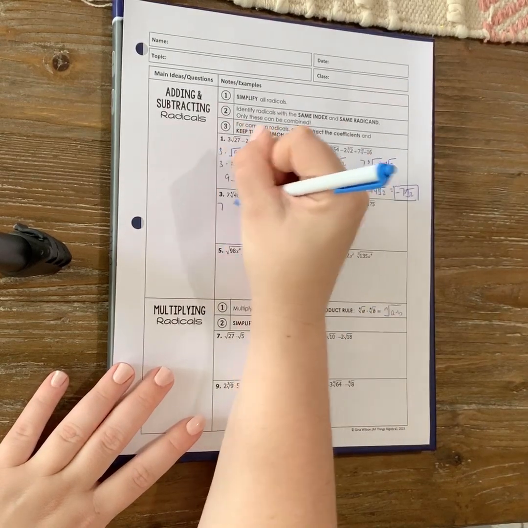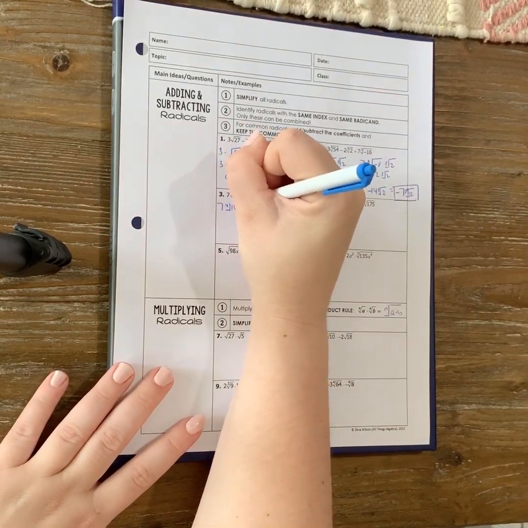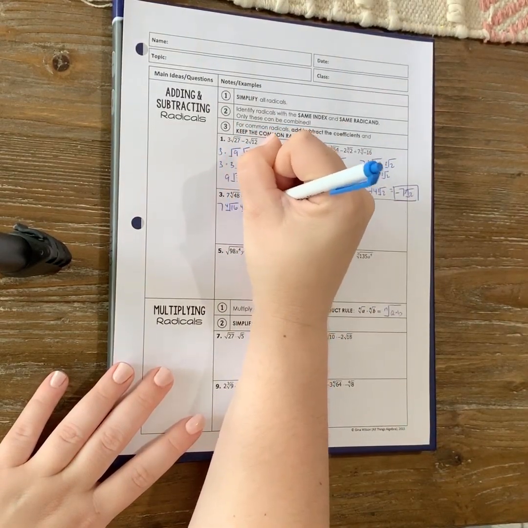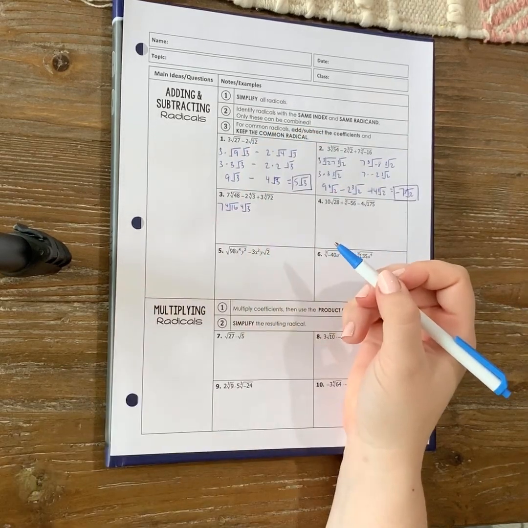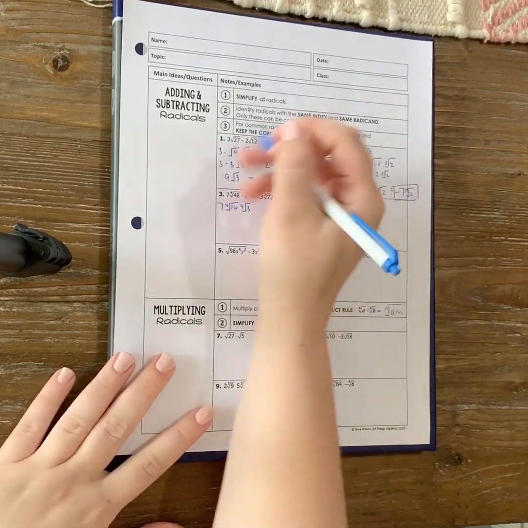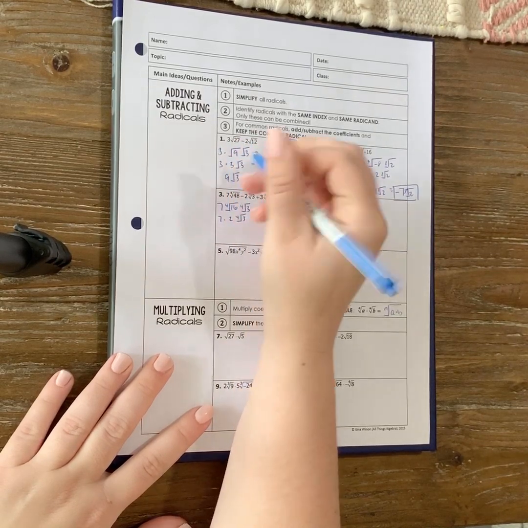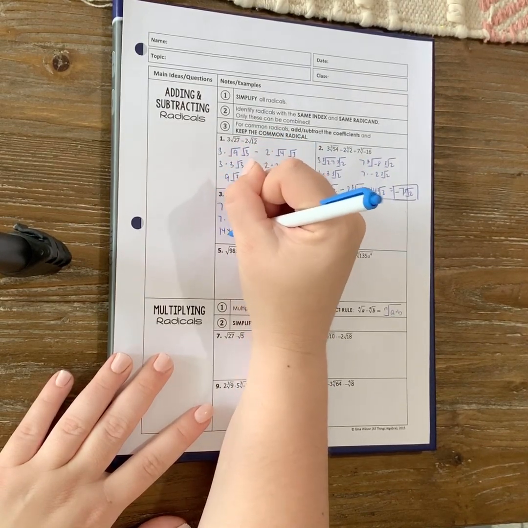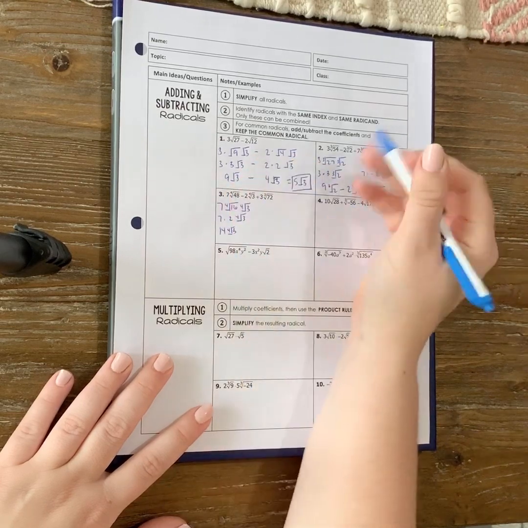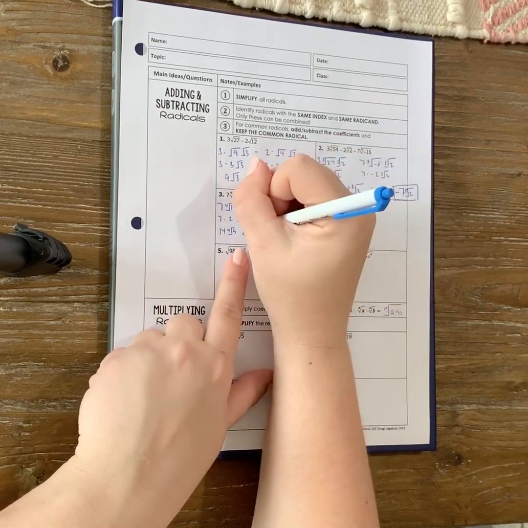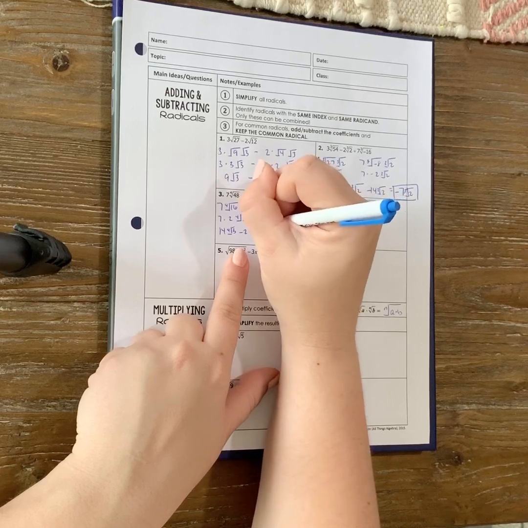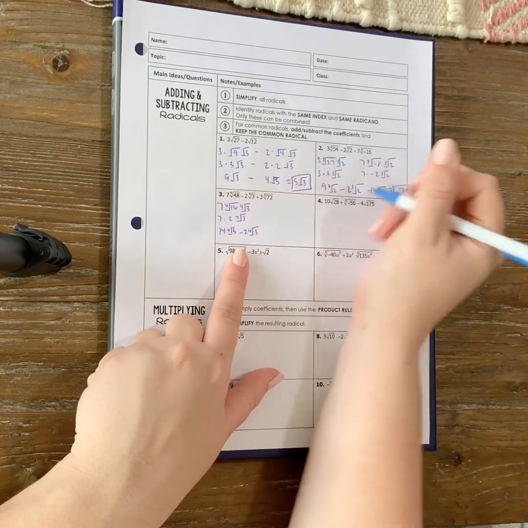So it's 7, and then the fourth root of 16, and the fourth root of 3. The fourth root of 16 is 2, so that's 7 times 2, which is 14, so we have 14 fourth root of 3. This we do not simplify because it's already simplified, so minus 2 fourth root of 3.